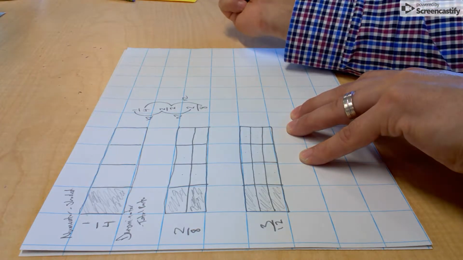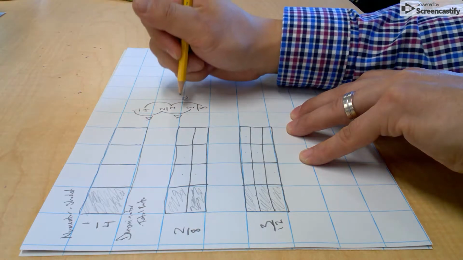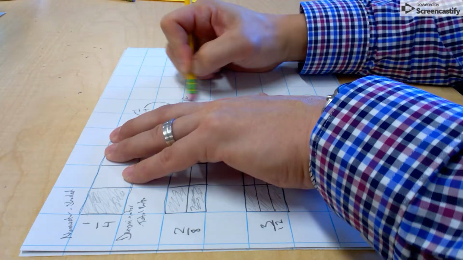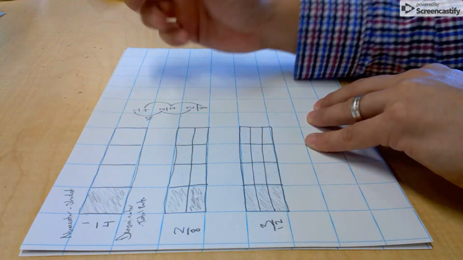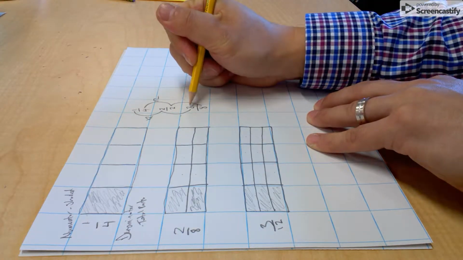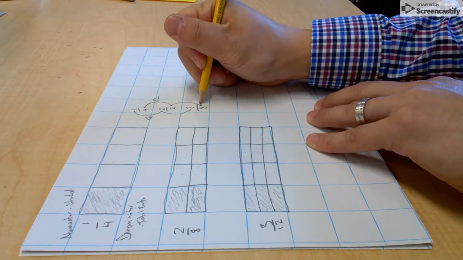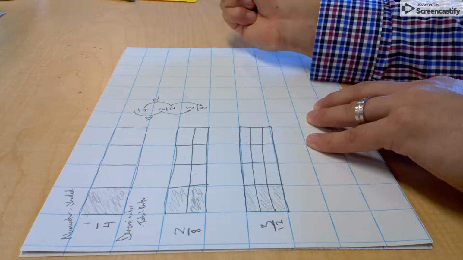All right. So again, 1 times 2 gives us 2. 4 times 2 gives us 8. All right, that is one way we can find it.